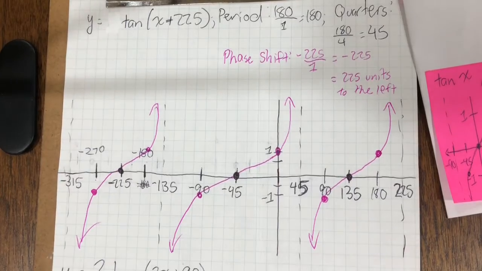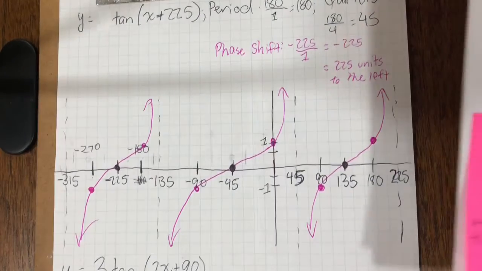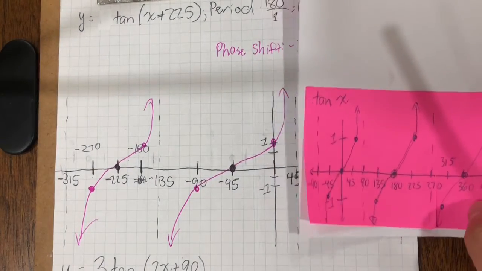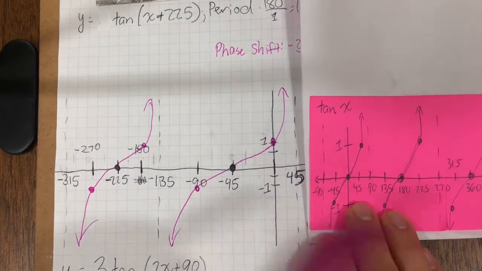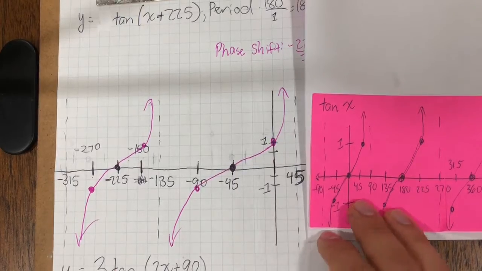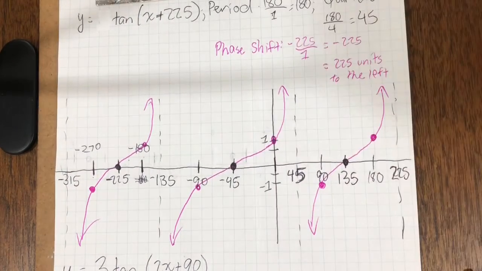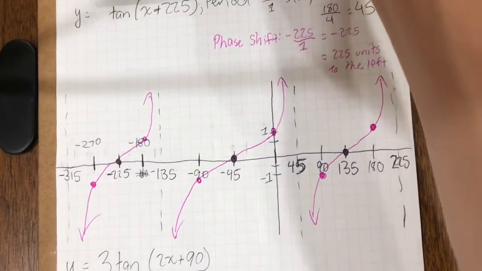All right, so if you take a look from the original graph to the new graph, you see that the graph definitely shifted to the left by a lot. All right, so far so good. Just have one more problem to look at.